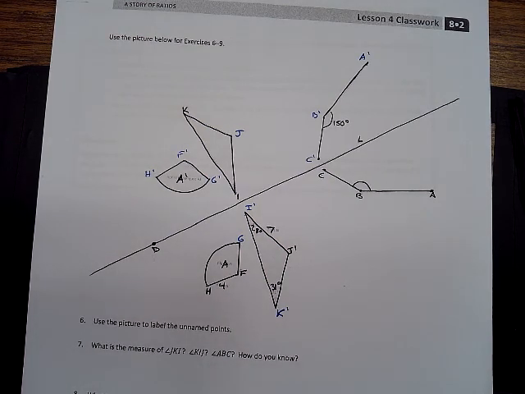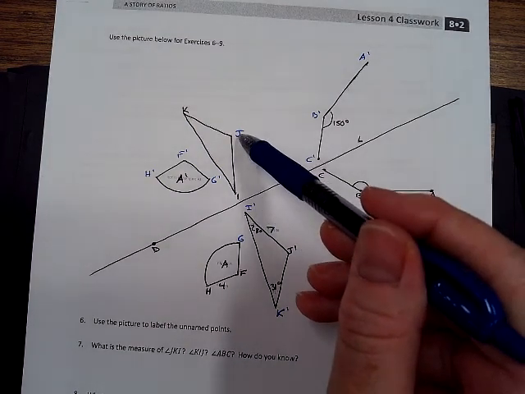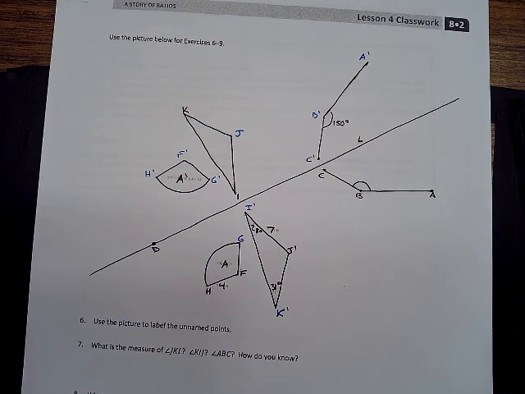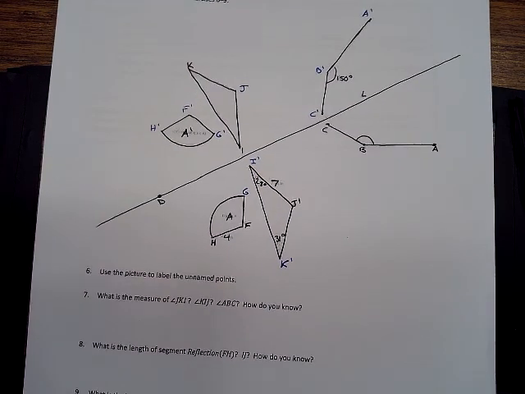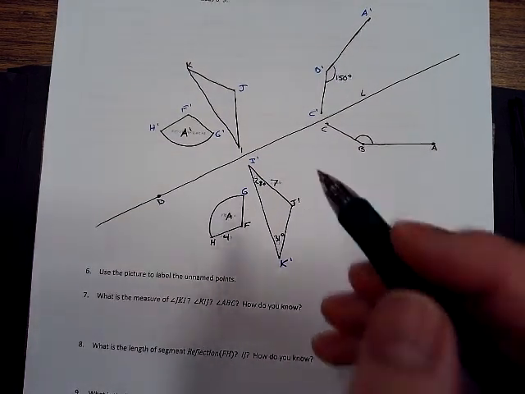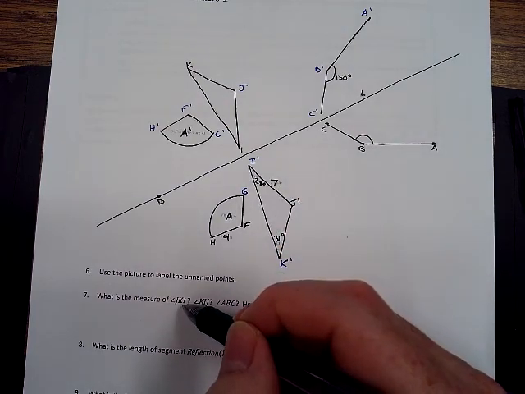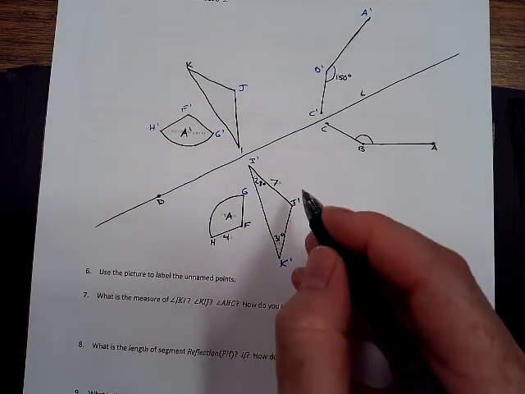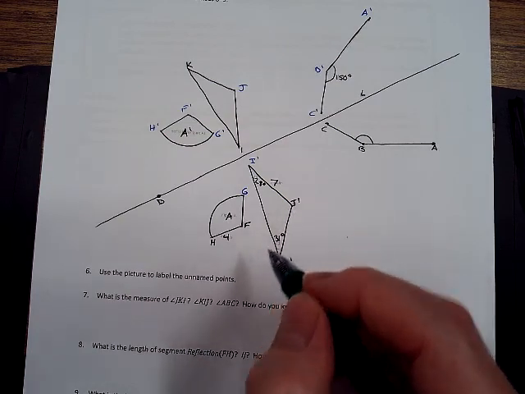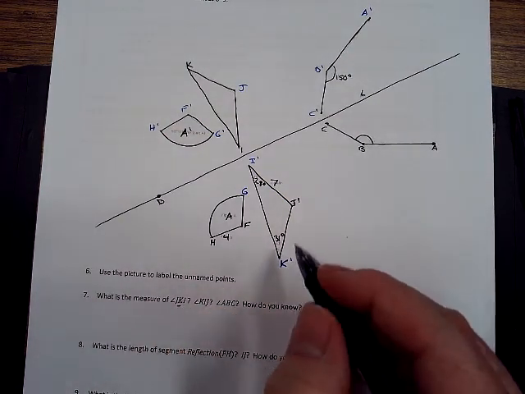So that was number 6. We had to label all the missing points with the primes or the originals. Number 7, what is the measure of angle JKI? When you're doing an angle, remember the middle letter is the angle we're looking at.